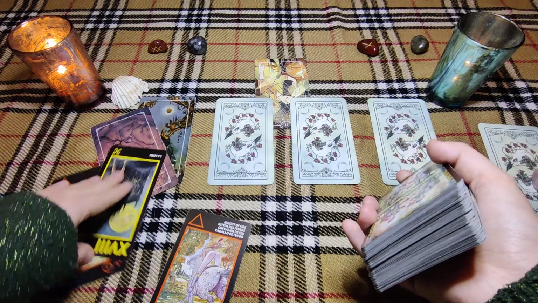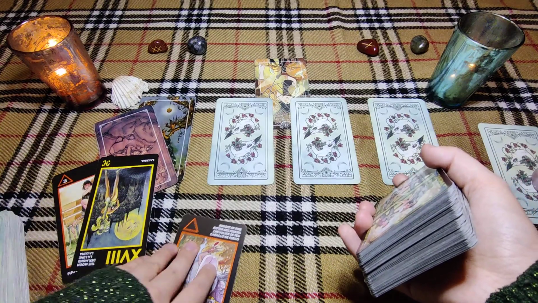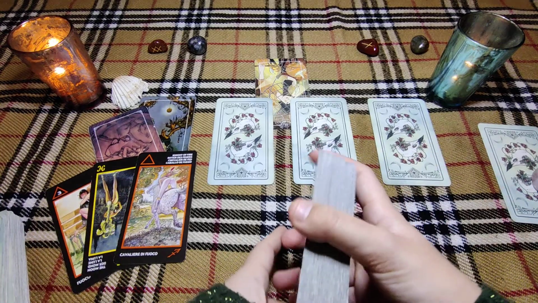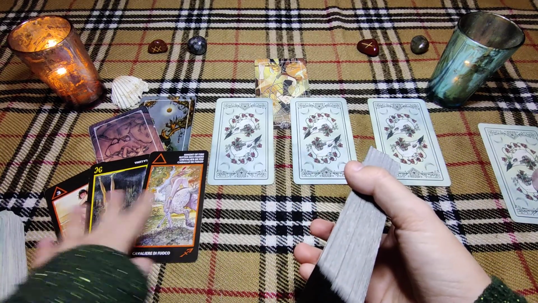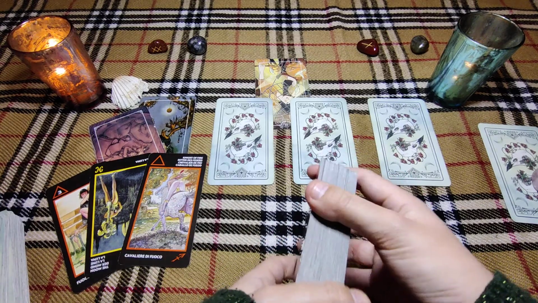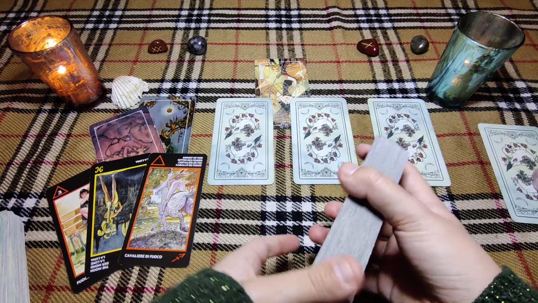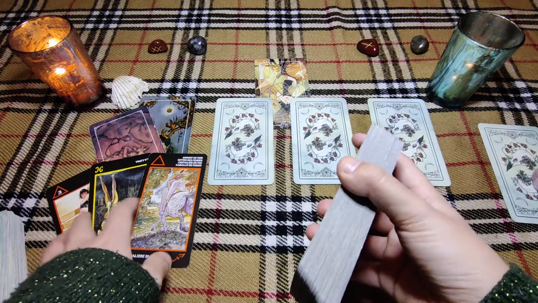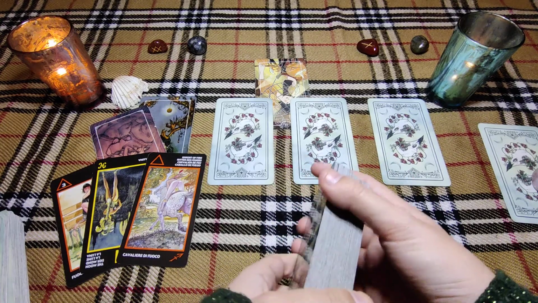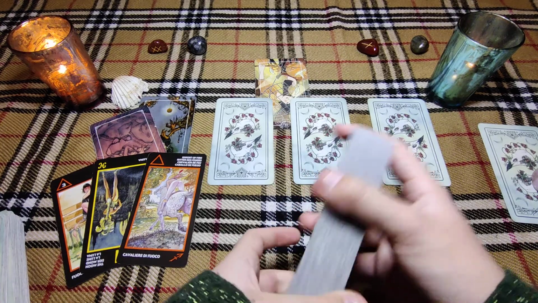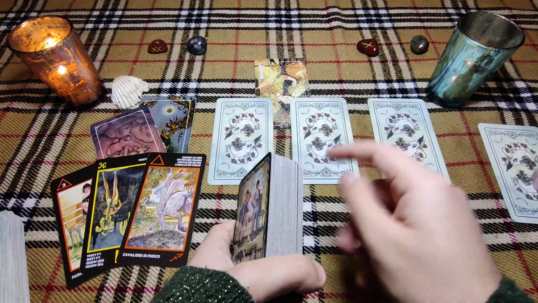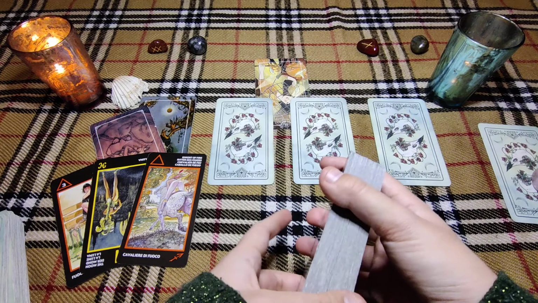So yeah, but the Moon reversed card wants to say that you're kind of going out of these illusions that you had, or these dreams you had when it comes to this relationship, or when it comes to interacting with him if you're not in a relationship with him.